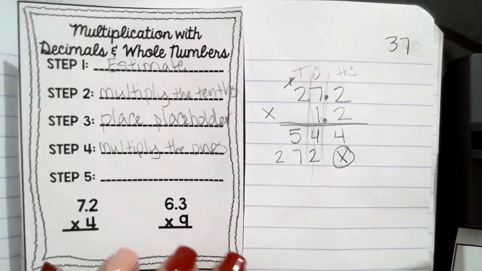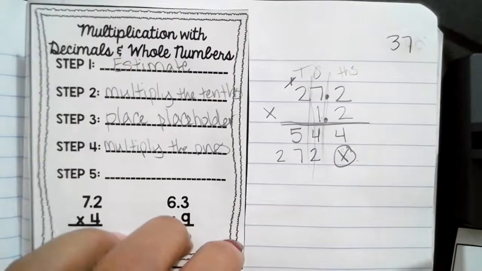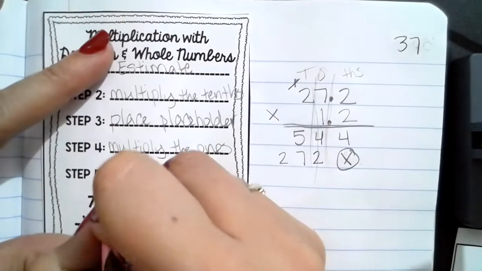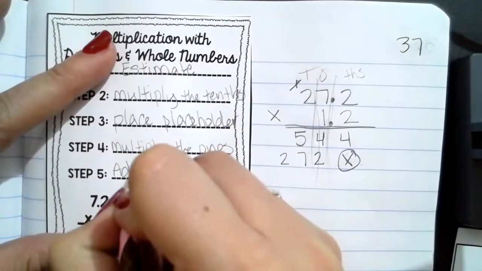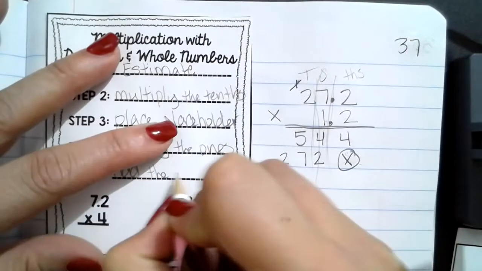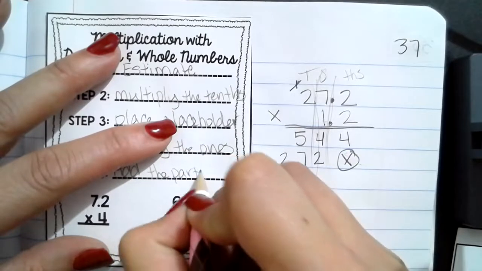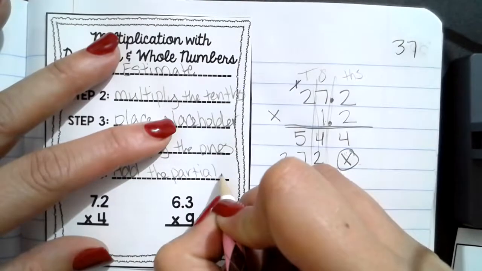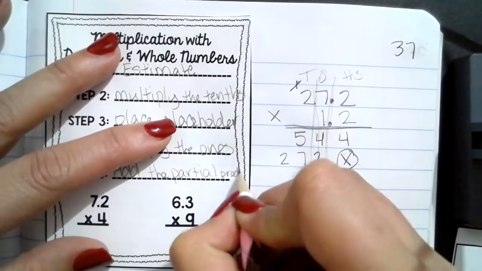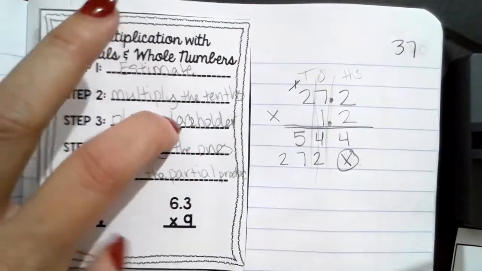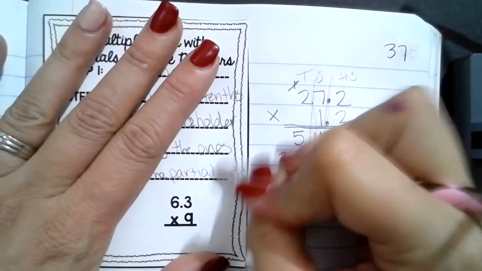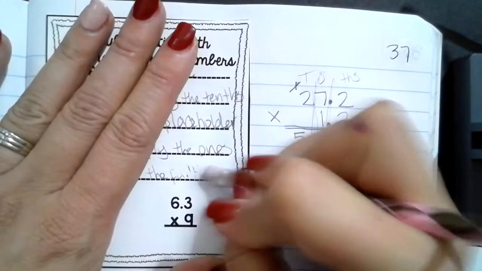Okay? So now my next step is going to be to add the partial products. Let me make that a little smaller so it fits. Add the partial products.